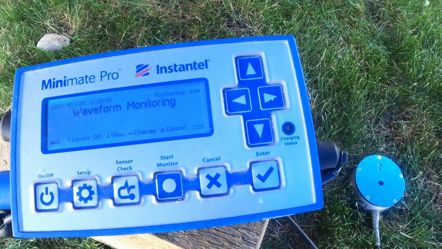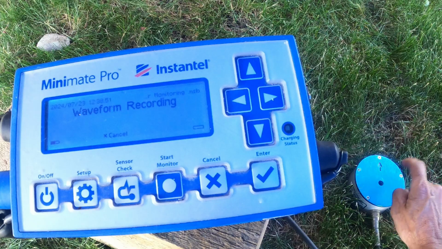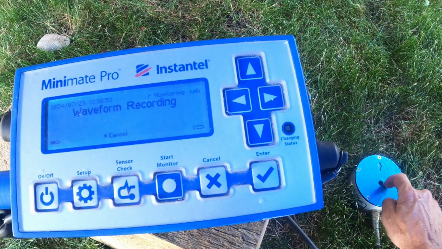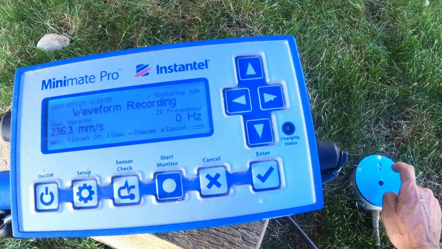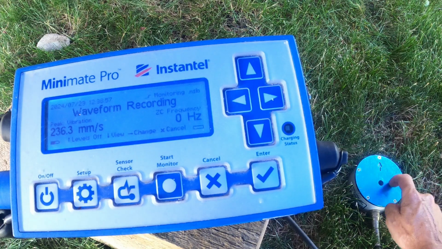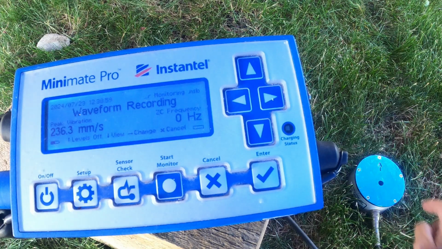And I've got this set to trigger at 0.3 millimeters per second, and once it falls below that threshold, it will continue recording for another 3 seconds. So if I just tap it on top and I do a waveform record there, it will start collecting the data. Don't worry about the first number you see, it's not part of this.